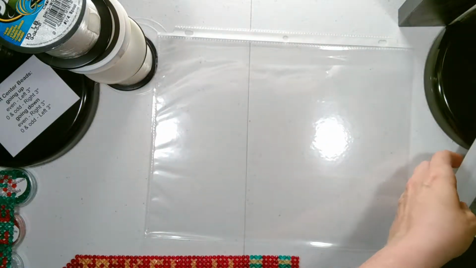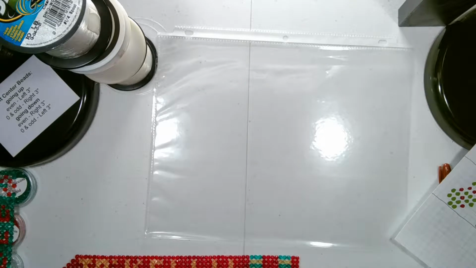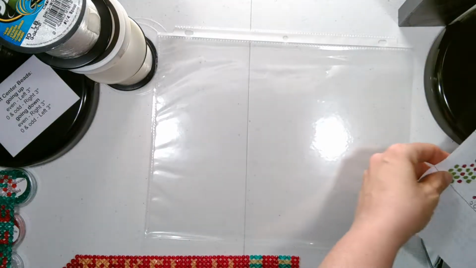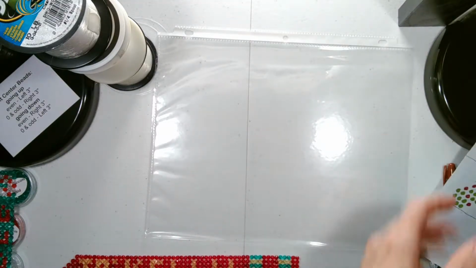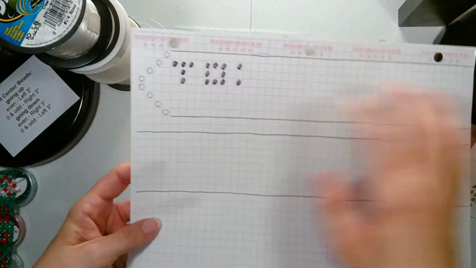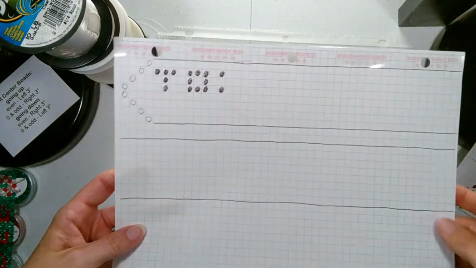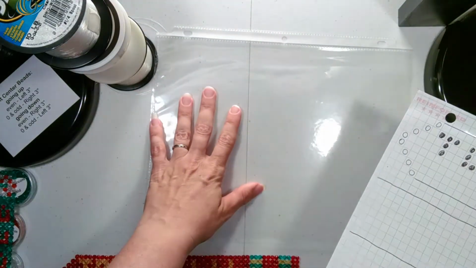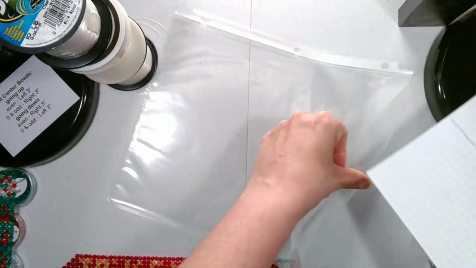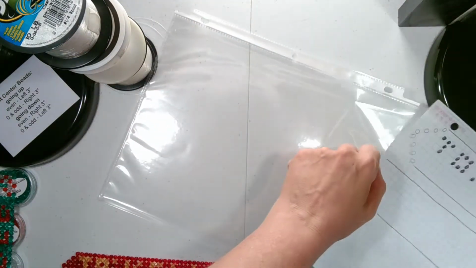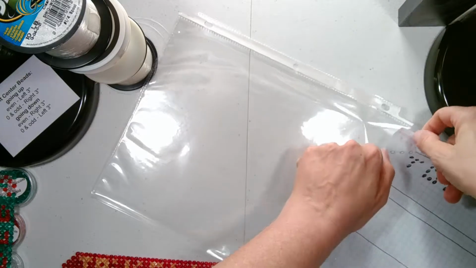Alright, now back to our gift tag. What I'm going to do is take my graph that I've created and put it into a page protector. This way I can recreate and reuse it over and over again.